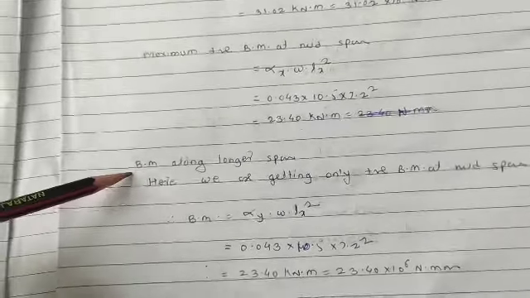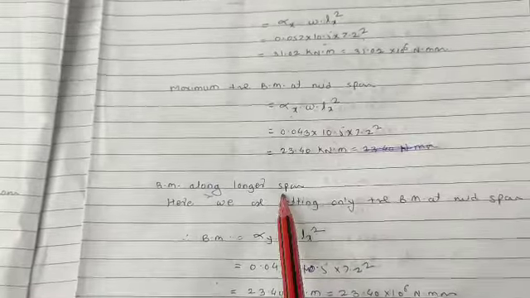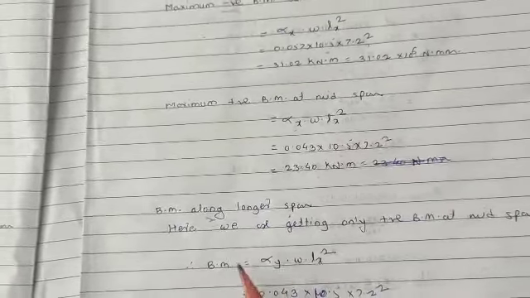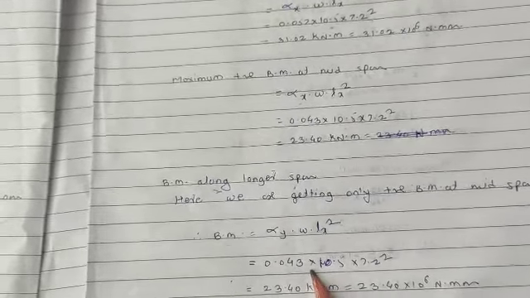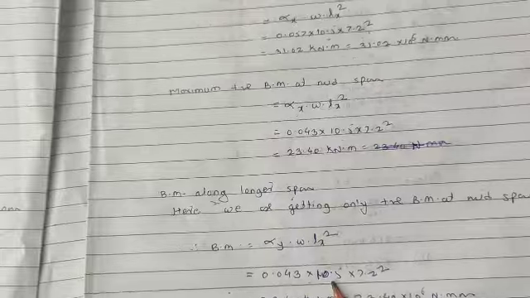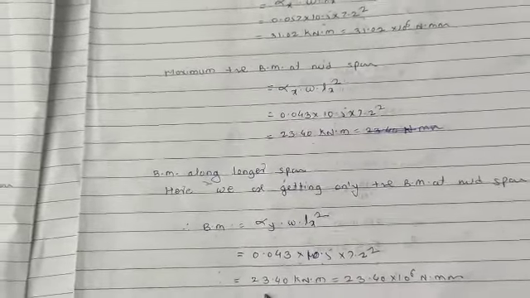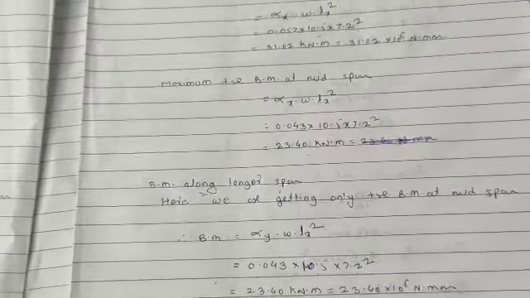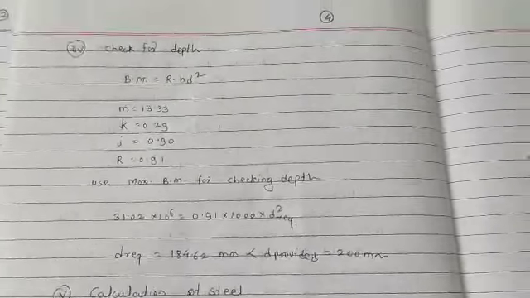The next step, you have to calculate the bending moment along the longer span, and this bending moment along the longer span is given as alpha y w into Lx square. So alpha y is 0.043, w is again 10.5, and 7.2. So what are we getting? Bending moment is equal to 23.04 into 10 to the power 6 Newton millimeter. So here we are getting the bending moment developed along the shorter span as well as the bending moment along the longer span.